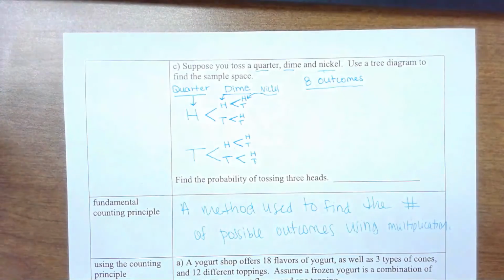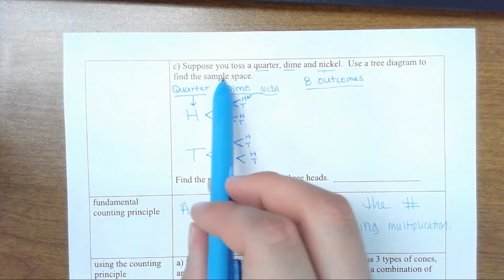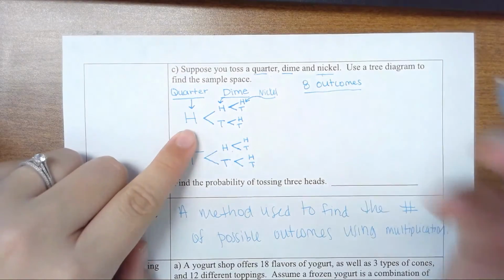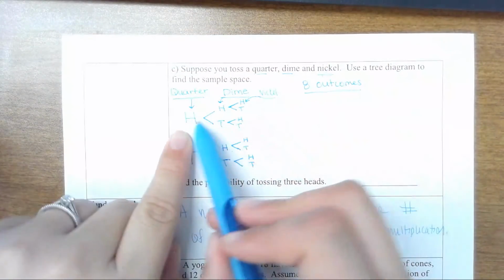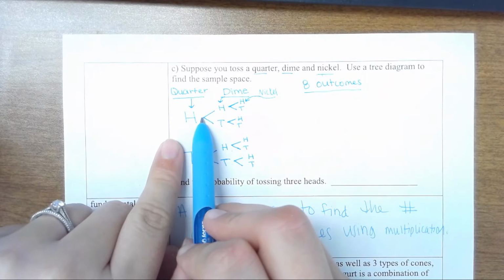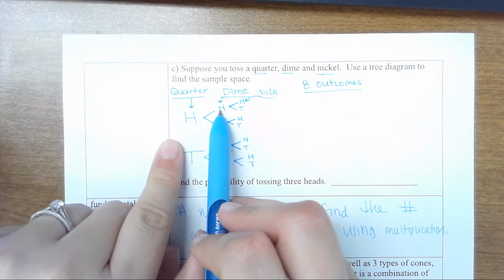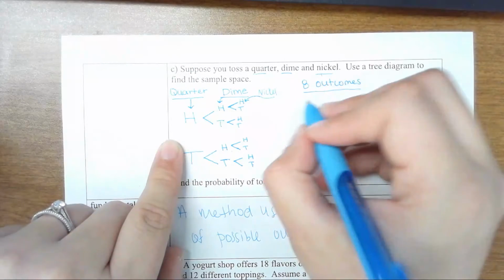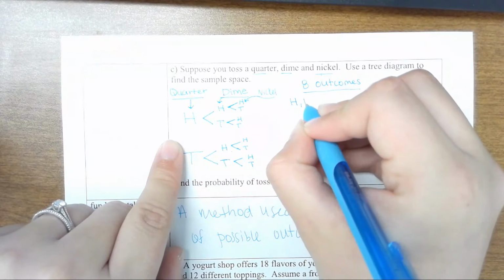Now, they do tell us to find the sample space. So once again, that means that you're writing down all the different options that could happen. So let's go ahead and do that. So our first one, so you're just following the branch. You can toss the quarter heads, toss the dime on heads, and toss the nickel on heads. So our first outcome would be heads, heads, heads.